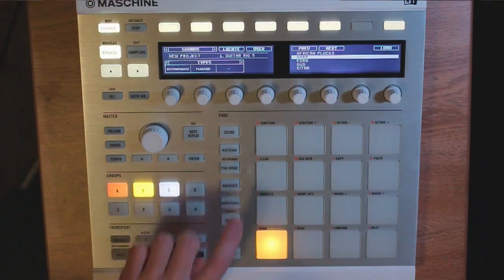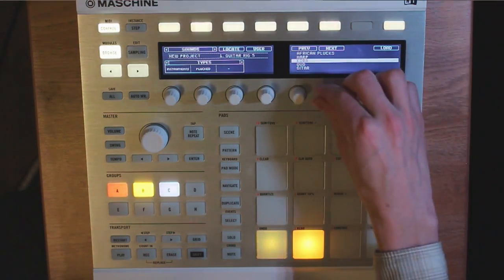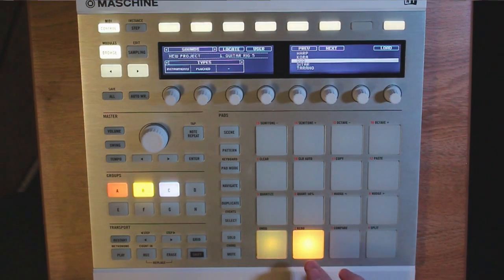If I exit my pad mode and select a new empty sound slot, I can enter into a new sound, load that up, and then I have two different sounds on two different pads. So nice little options there for loading some different instruments on different pads. Maybe you want to go through and play them and see how they sound in your project.